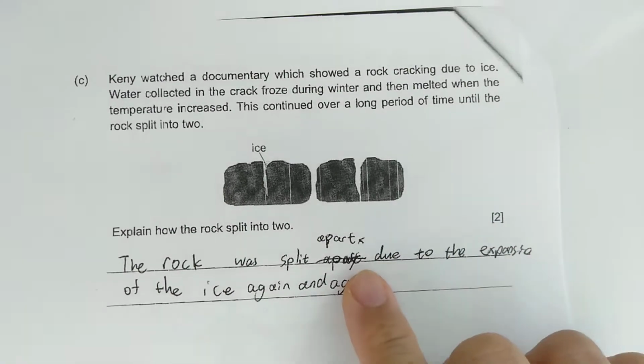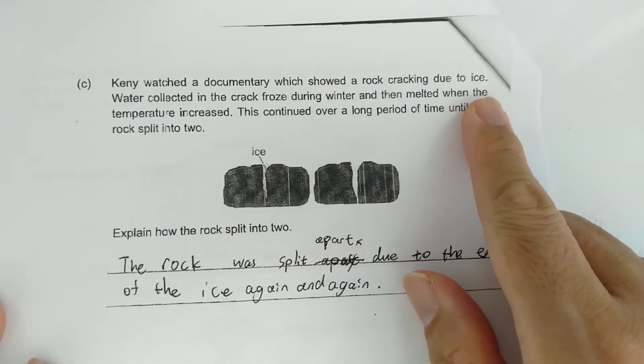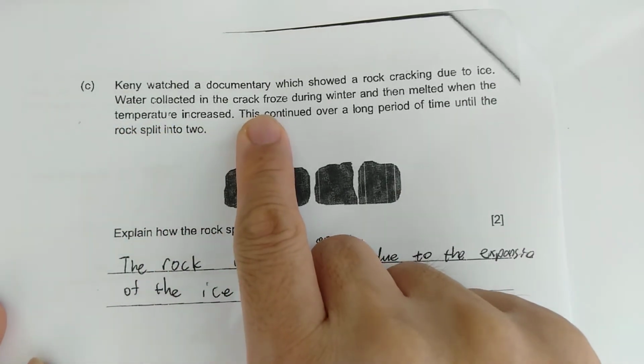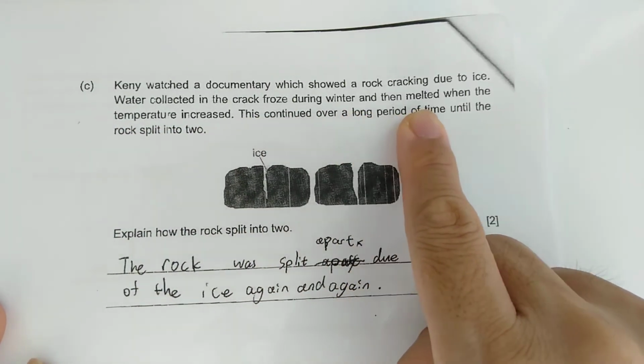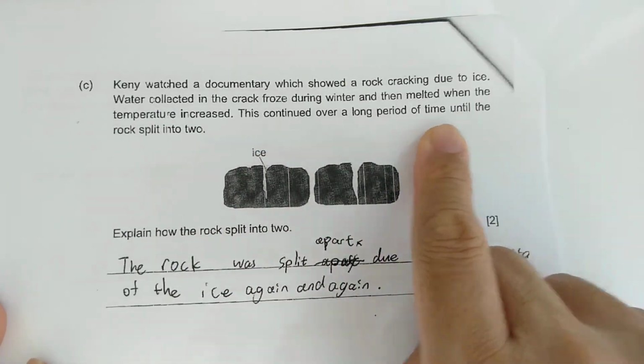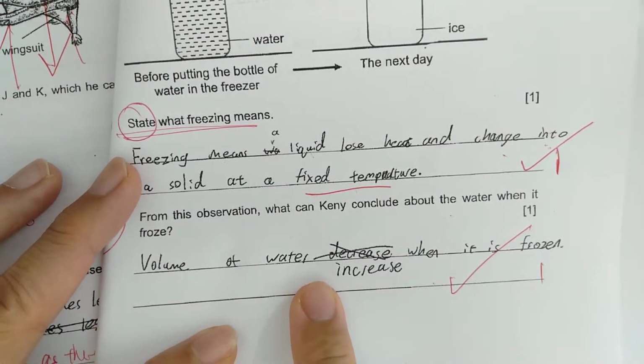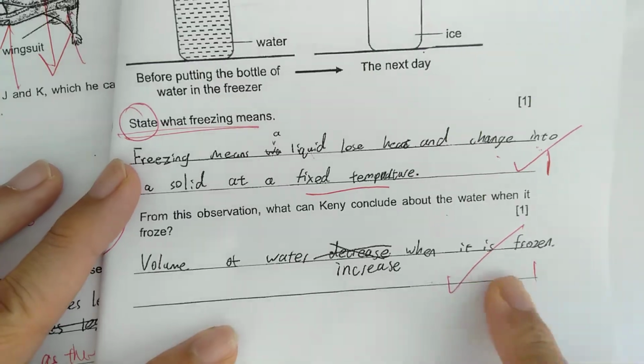Kenny wanted to watch a documentary which showed a rock cracking due to ice. Water collected in the crack froze during winter and then melted when the temperature increased. This continued over a long period of time until the rock split in two. So this question is tied back to part B, where you observe that the volume of water increases when it's frozen.